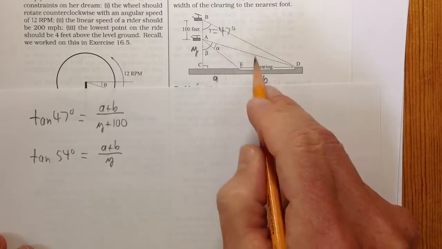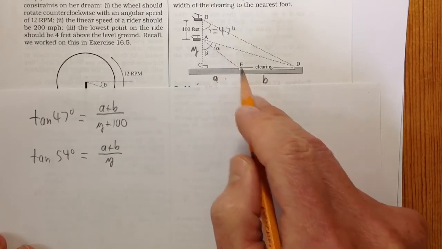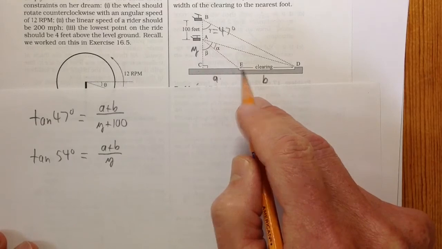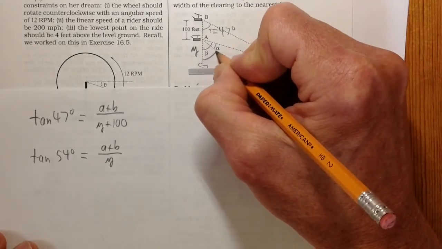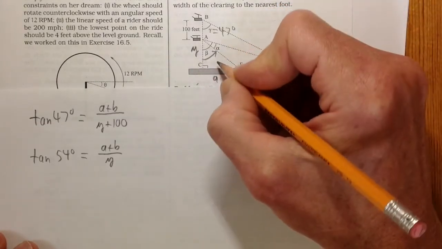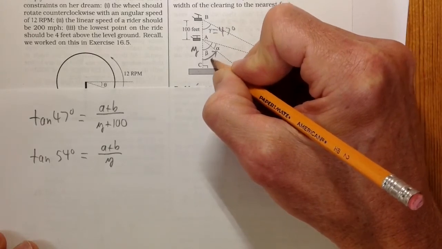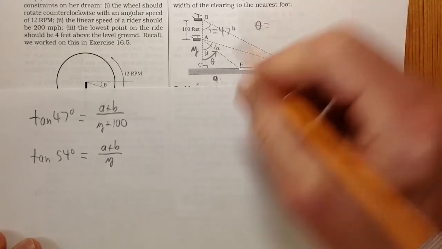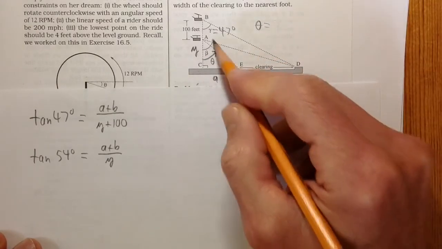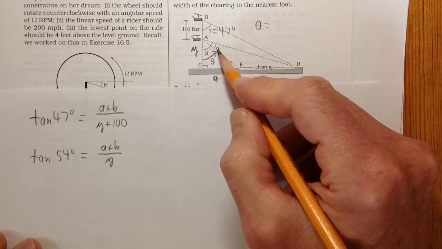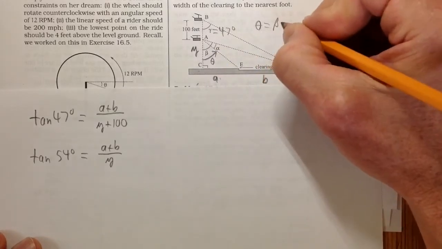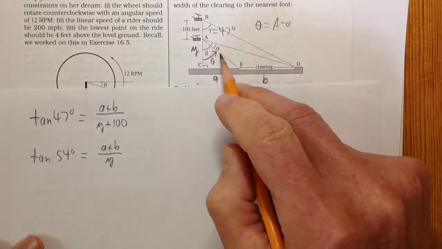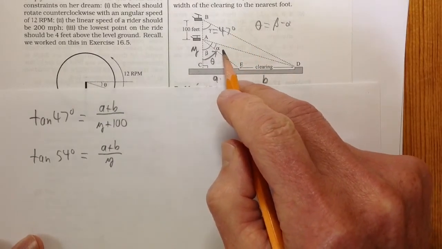Now alpha, notice, is not a right triangle, so we can't use tangent or anything. It's this funny triangle here. But we do know this angle here. We haven't used theta yet, so let's call that angle theta. That is a right triangle, right? That's just beta minus alpha. So theta is beta minus alpha. They're trying to be tricky and not give us the right triangle one, but this is like a SAT problem or something, we can figure it out.